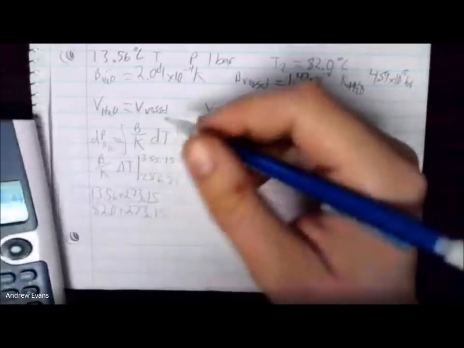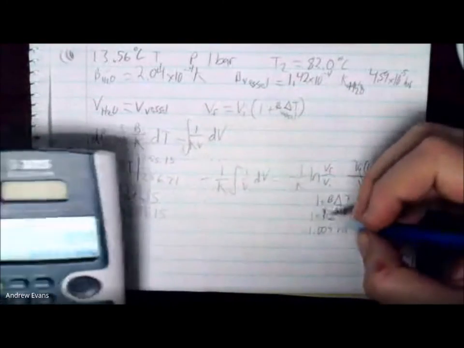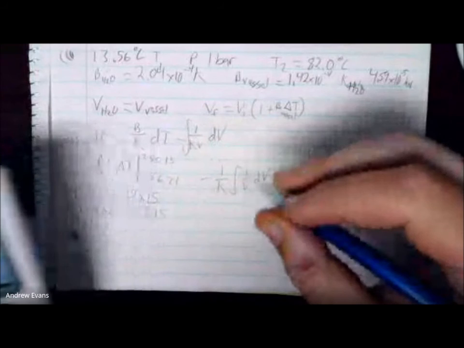So let's look. We have that. Plugging all this in, we have beta for the water, 2.04 times 10 to the negative fourth, and kappa for the water, 4.59 times 10 to the negative fifth, times our change, which we already calculated as 68.44.